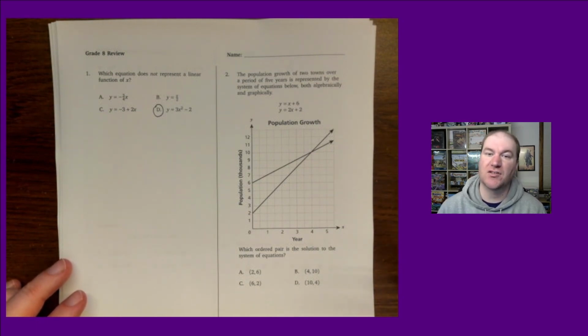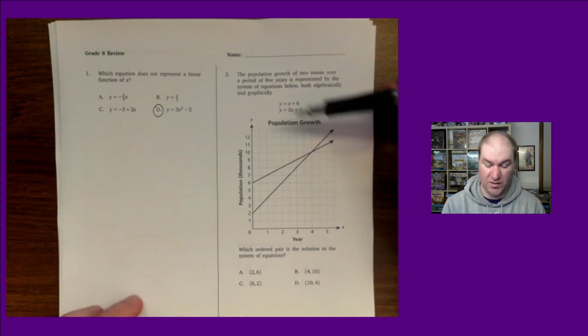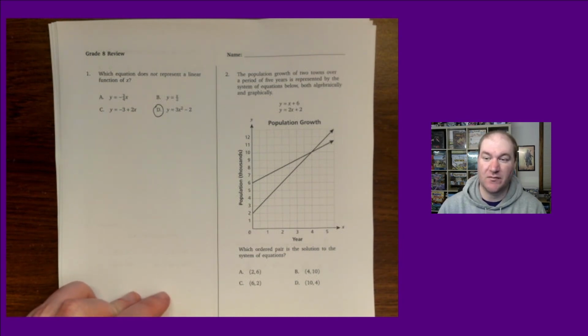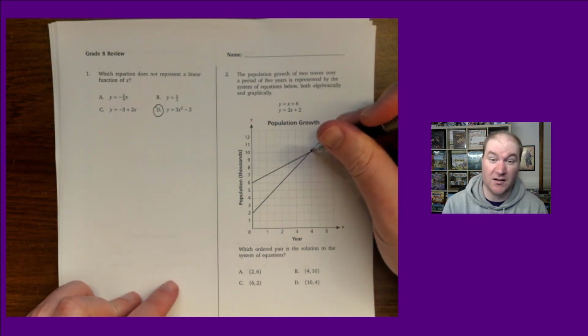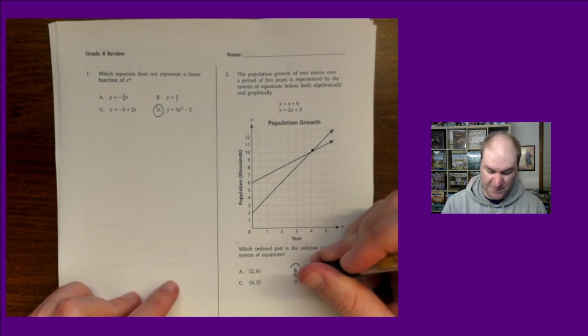Question 2. The population growth of 2 towns over a period of 5 years is represented by the system of equations below, both algebraically and graphically. So here's the equations, and they graphed it for us. Which ordered pair is the solution to the system of equations? If I have a system of equations graphed, the solution is where they intersect on the graph. So the solution is right here at 4, 10. That would be choice B.